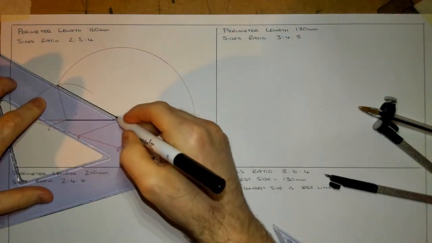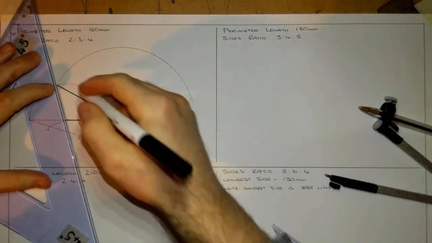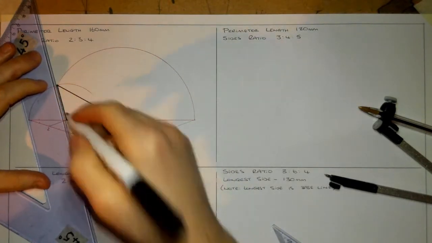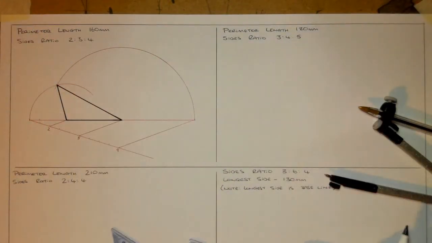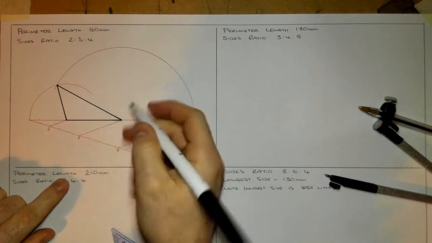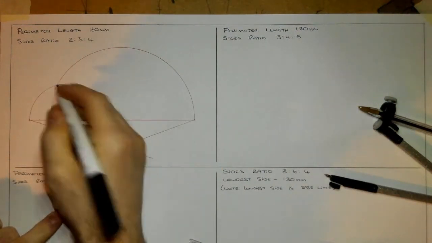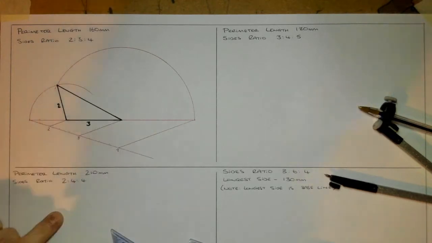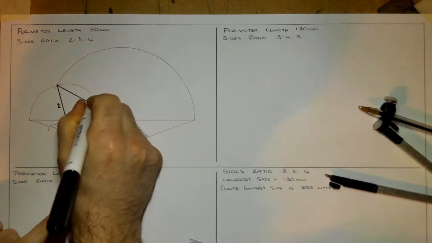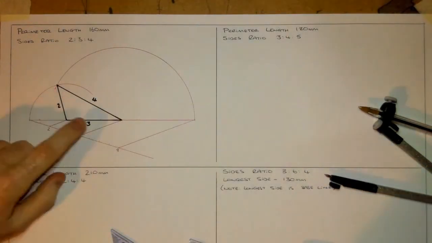Just heavy that in there. So there we have it. That is the first question completed there. That portion of the line was 3 parts, so I'll put in a little 3 there. This portion of the line was 2 parts, and then this portion of the line was 4 parts. Okay, 2 is to 3 is to 4.